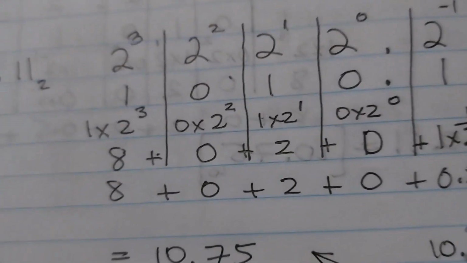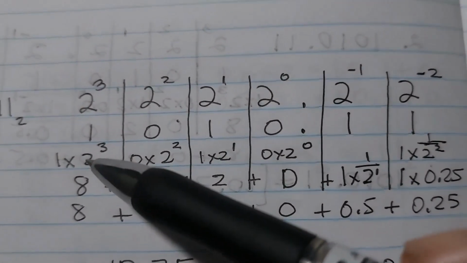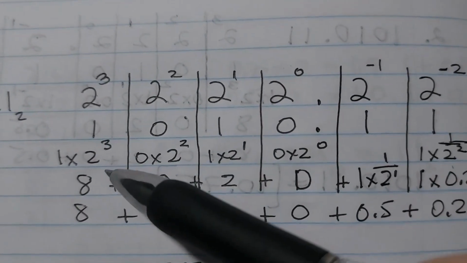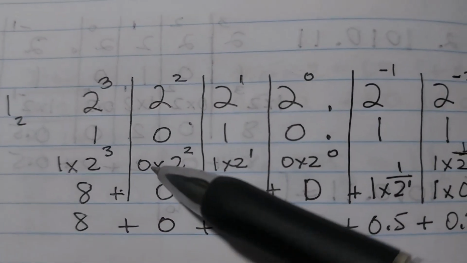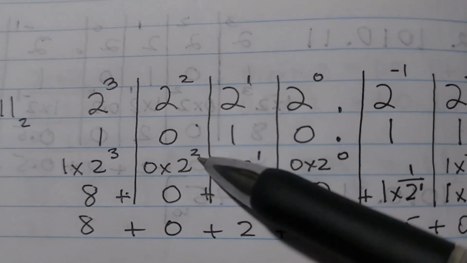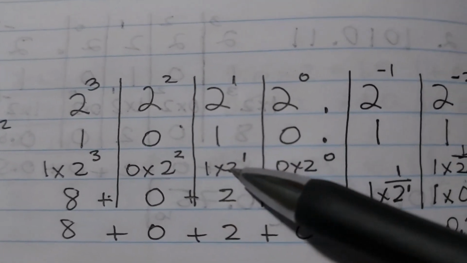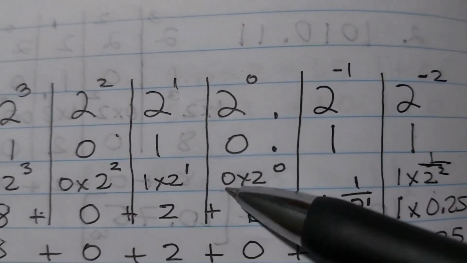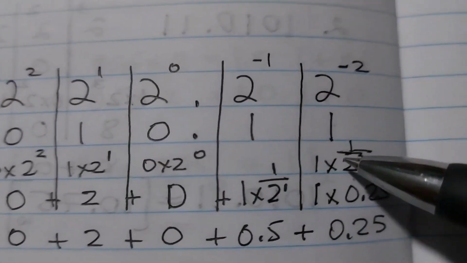Then, just like the first example, we multiply. 1 times 2 to the 3, which is 8, so 1 times 8 is 8. Then 0 times 2 to the second power is 0 times 4, which is 0. 1 times 2 to the 1 is 2. 0 times 2 to the 0 is 0 times 1, which amounts to 0.